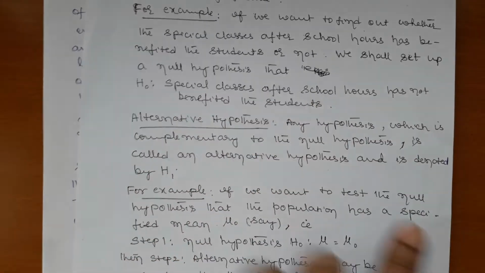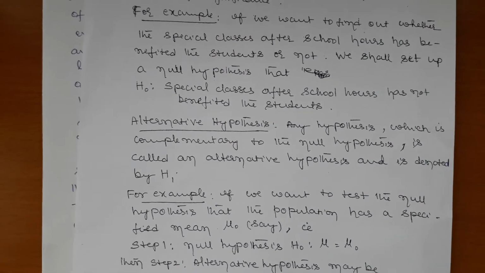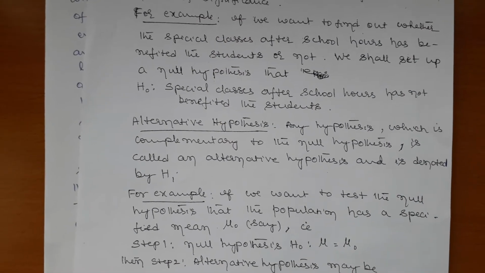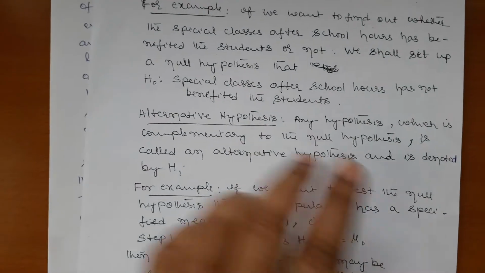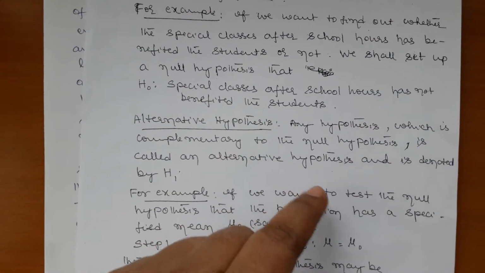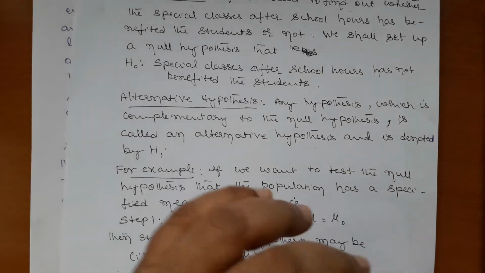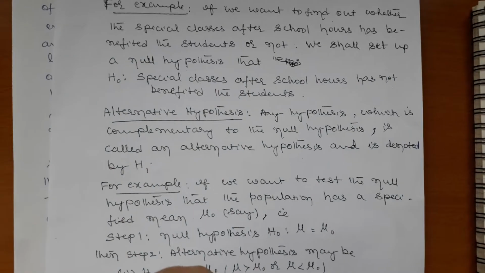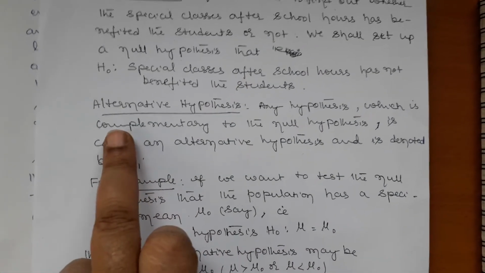Special classes after the school hours has not benefited the students, because just now we told H naught is always the assumption of no difference. Even though I have done the update, and actually you have an extra special class and a benefit, we are telling in H naught that after the school hours has not benefited the students. I think it's clear. Always you take H naught as there is no difference, even though you are doing any update. That is the assumption for H naught.